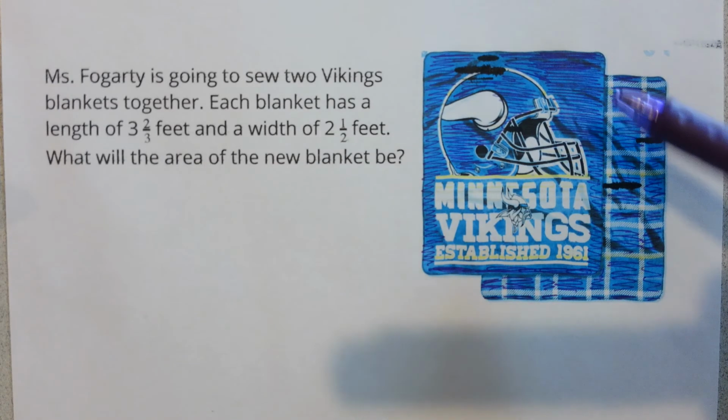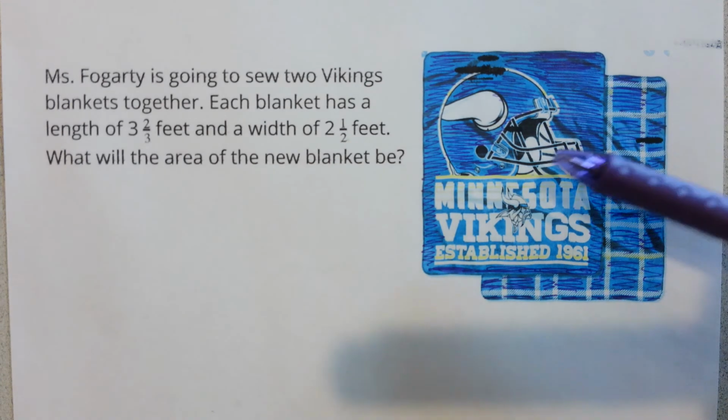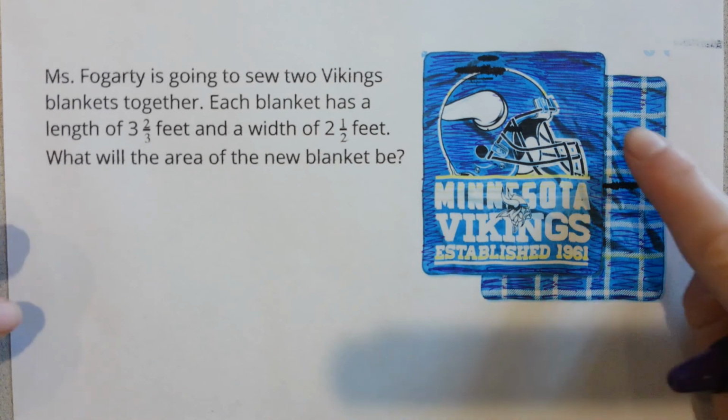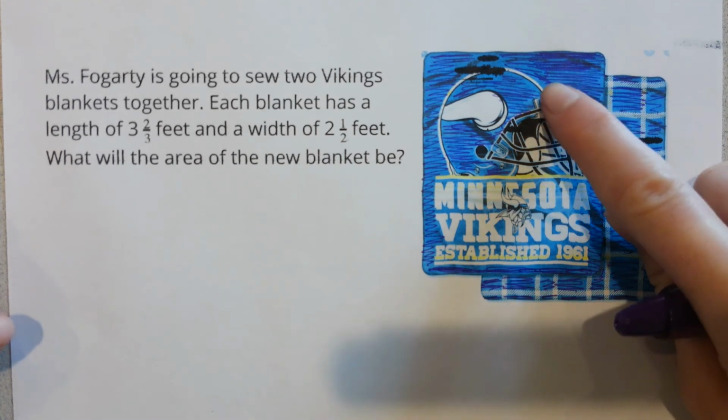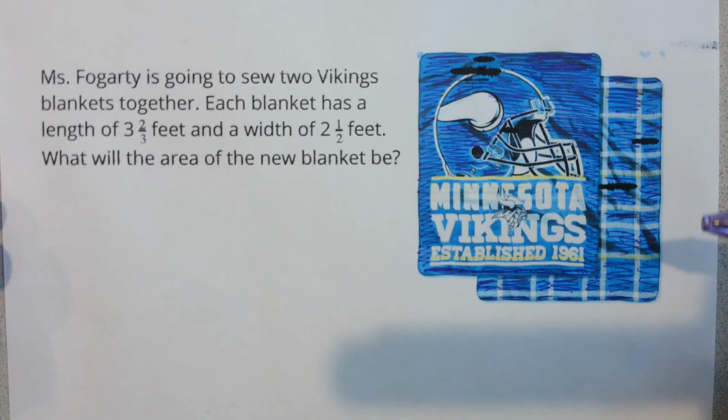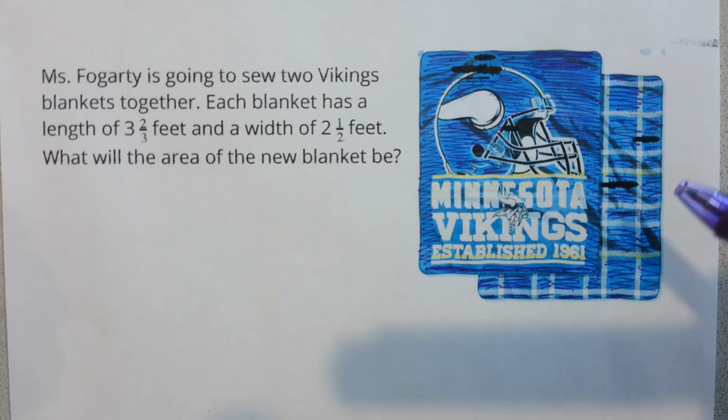Today we're going to talk about one of my favorite professional teams, and that's the Minnesota Vikings. As you can see, my printer had a little mind of its own this morning and printed out these purple blankets in blue. So I had to take my purple pen and color in as best I could. So don't mind my bluish, purplish blanket that's supposed to be purple. But anyways, here we go.